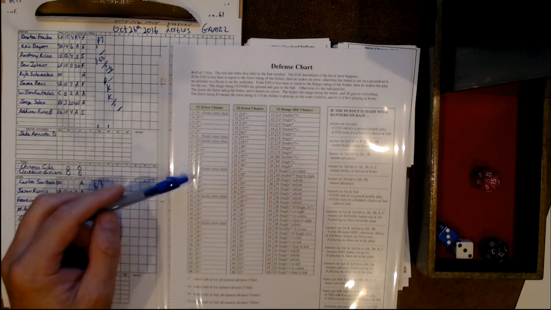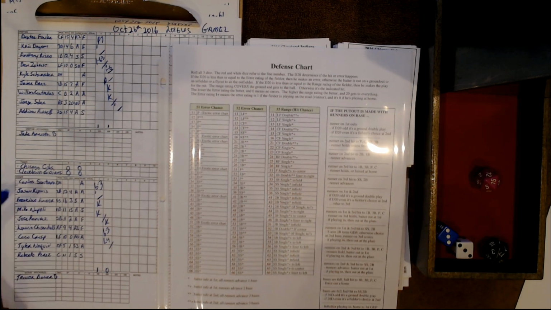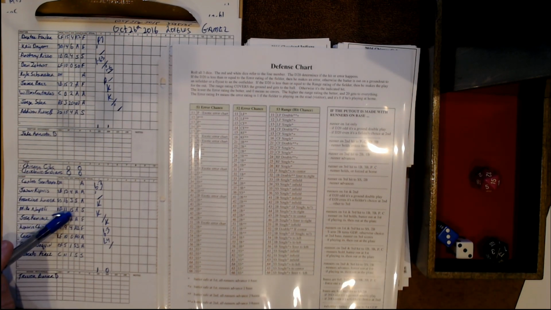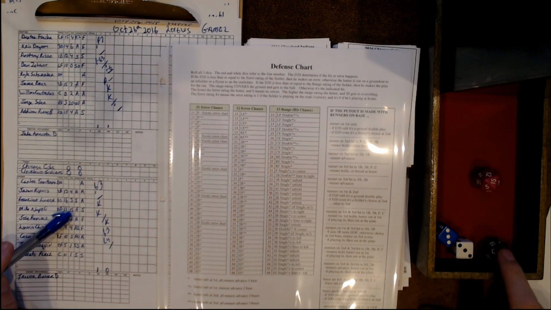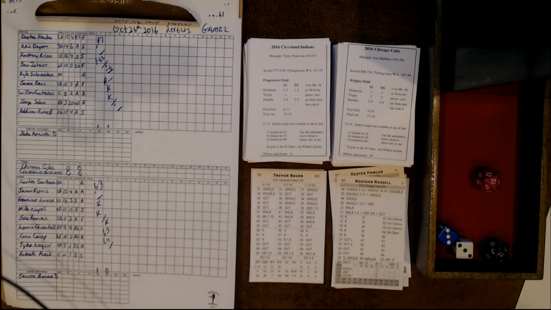Look at 33. 33 says first base. So we're going to look at the first baseman. First baseman is Mike Napoli. He has an error of 15, but it's a 17. So 1 to 15 would have been an error, but it's not. It's going to be a 3-1 put out.